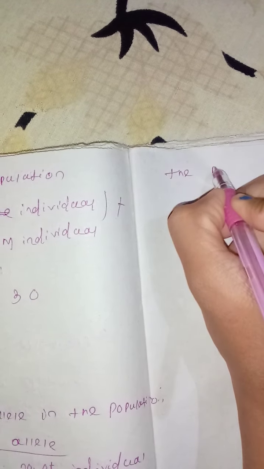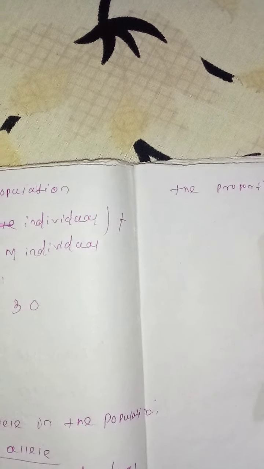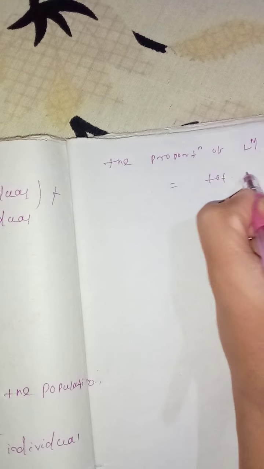The proportion of LM allele in the population is equal to total number of LM allele or LM gamete by total number of individuals.